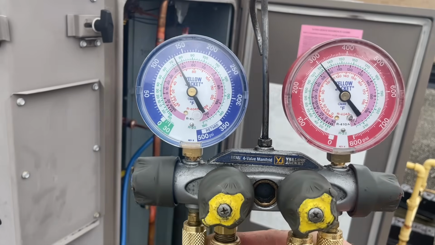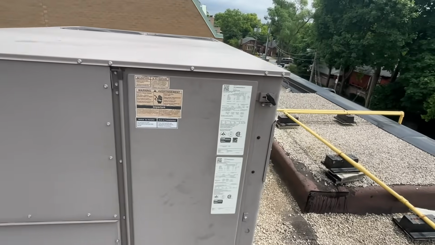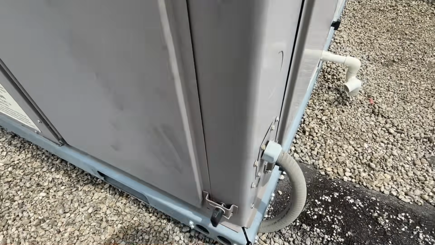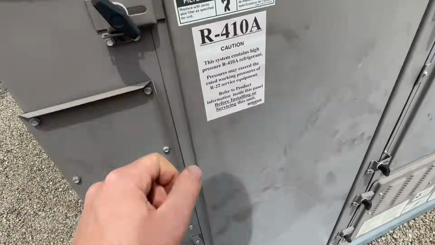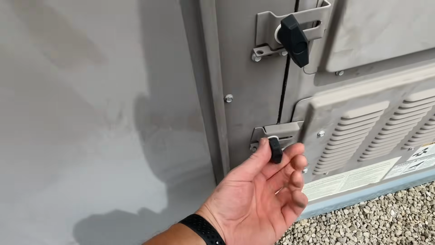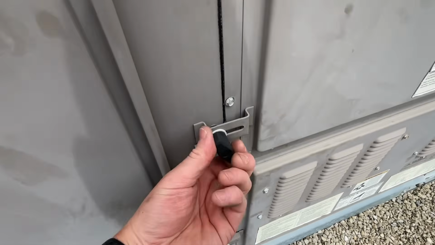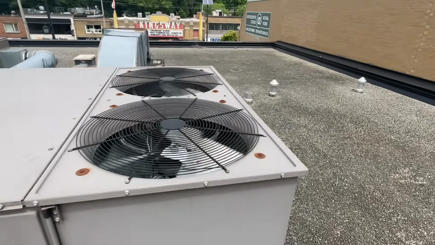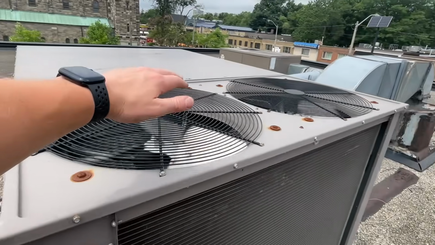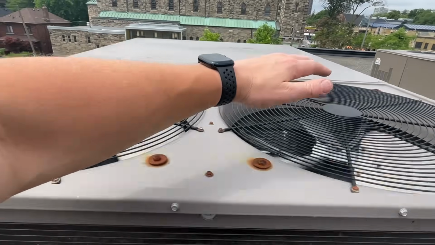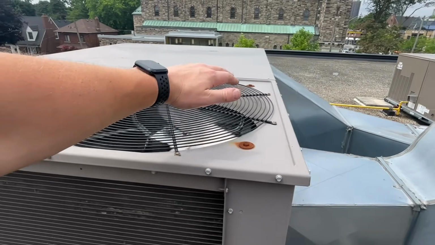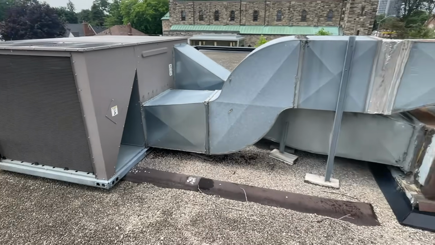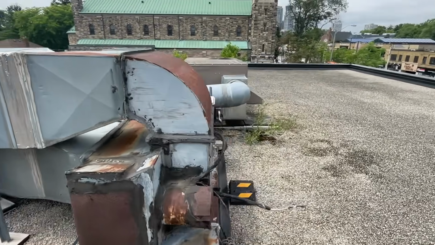Everything's running well now. We just closed our unit up. We're gonna double check all our panel doors. Tight, tight, tight, tight, tight, tight, and tight. Condenser fan motors are both on and running. We're pulling quite a bit of heat from inside. Everything's cleaned up off the roof. And we're ready to go.